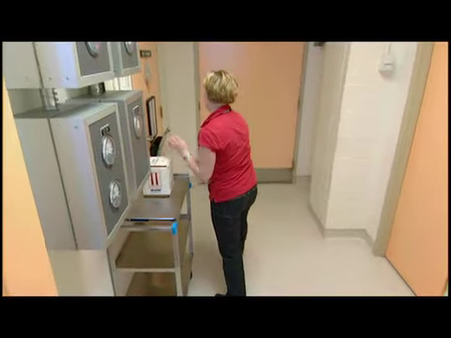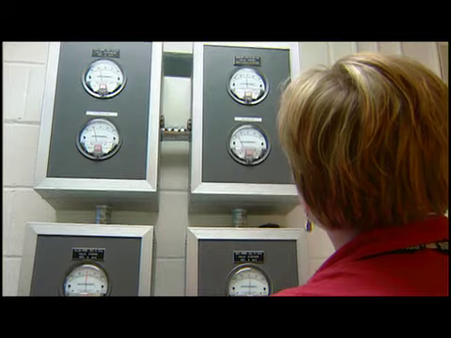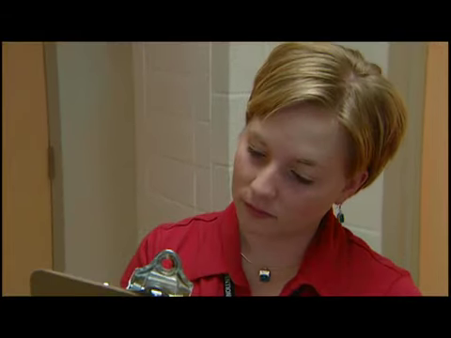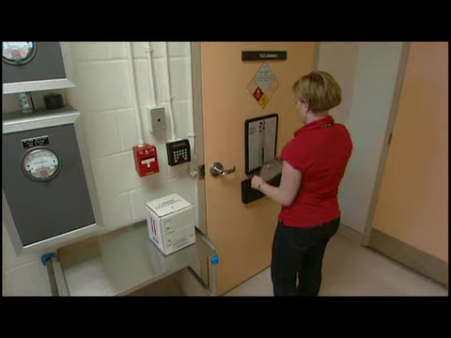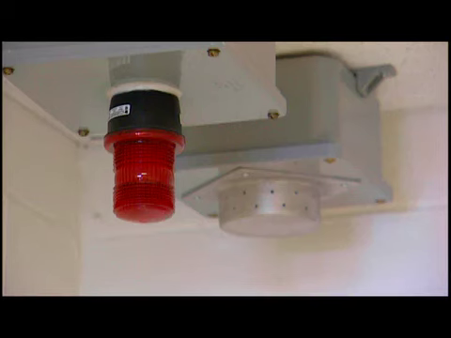Here in the anteroom is where you monitor and record the air pressure readings. Check them every time before you enter the lab. If there's something wrong with the air handling system, audio or visual alarms will warn you.